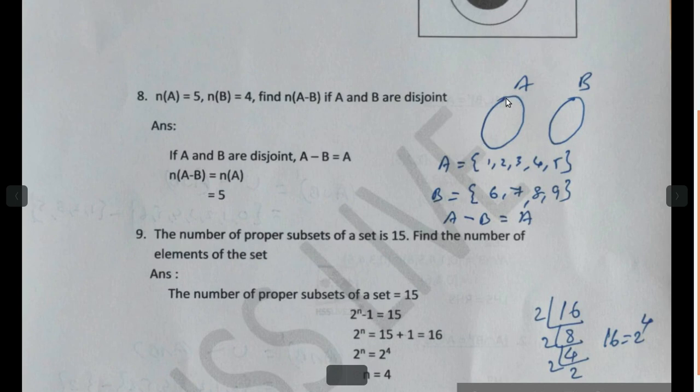A is here, B is separately drawn here. You can't draw them overlapping, because disjoint means not joint. Disjoint A and B. Then n of A is equal to 5, n of B is equal to 4. What is n of A difference B? A difference B means you eliminate from A the elements of B, like 6, 7, 8, 9. There is no need of eliminating because 6, 7, 8, 9 are not present in the set capital A. Therefore the final answer is the same, 1, 2, 3, 4, 5, A itself. So A difference B is A itself.